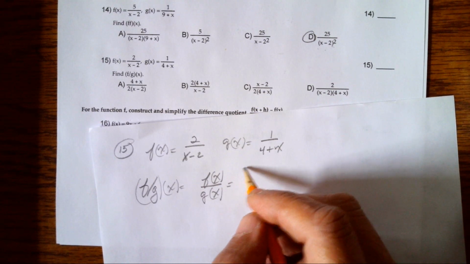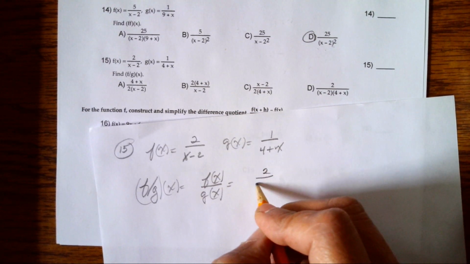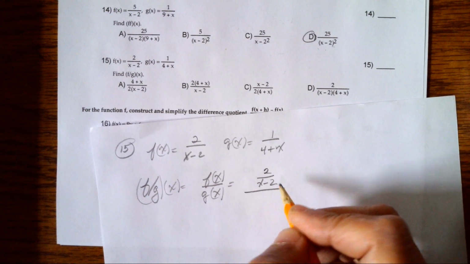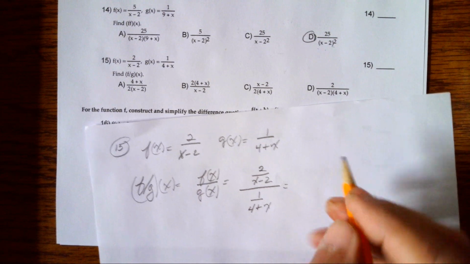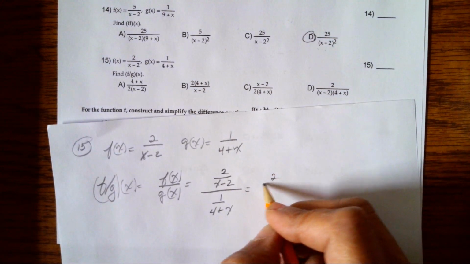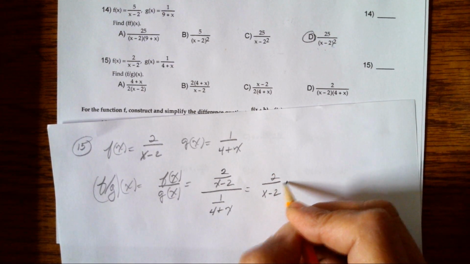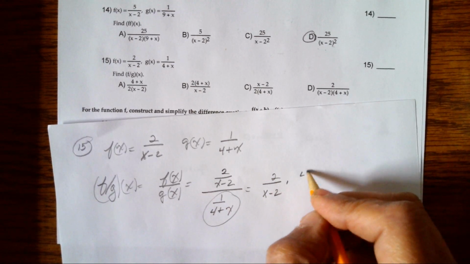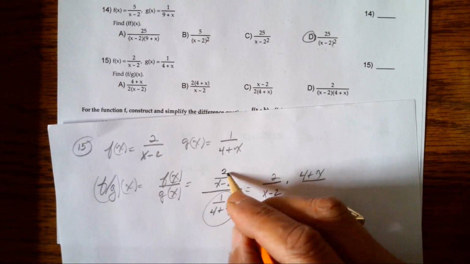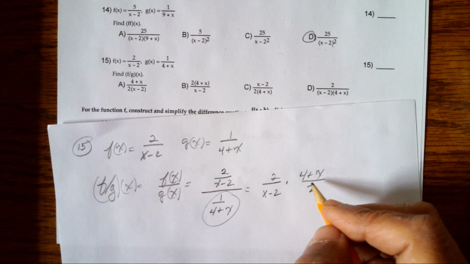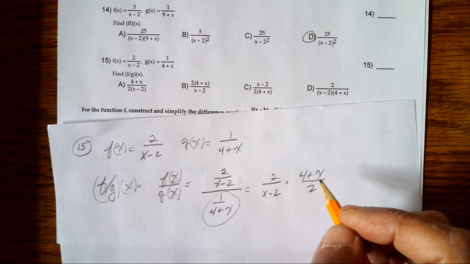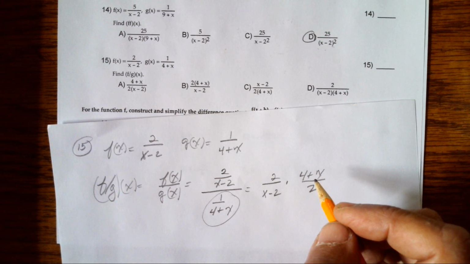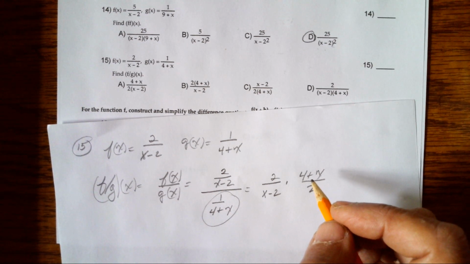So what do we got here? The f of x function is 2 over x minus 2 divided by 1 over 4 plus x. Now I know when I divide, I multiply by the reciprocal. So this is 2 over x minus 2 times the reciprocal of that, 4 plus x over 2. And apparently he wants me to do some multiplication here, but what number is this? This is number 15.